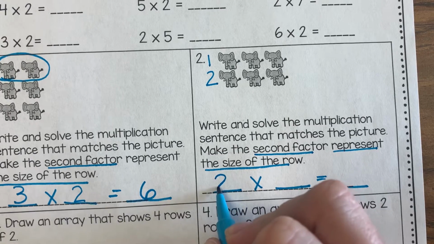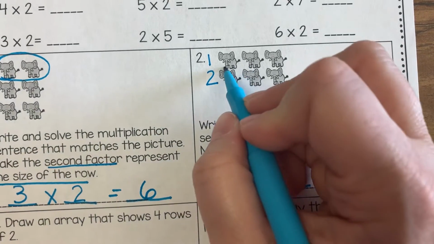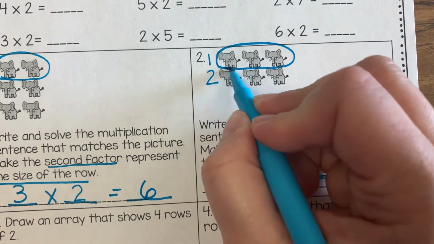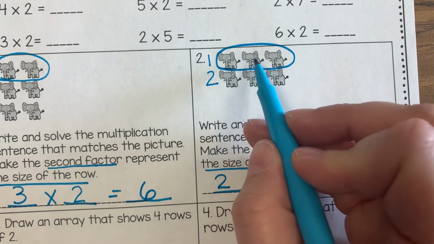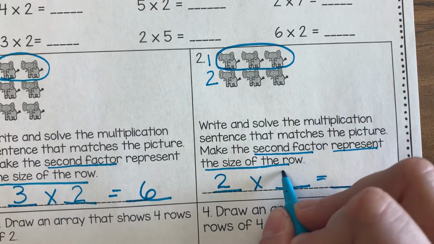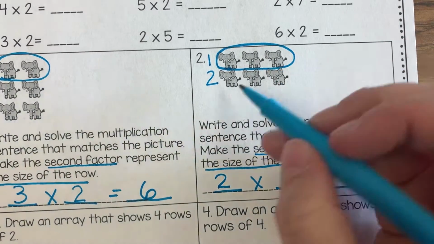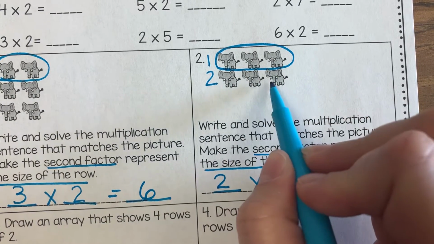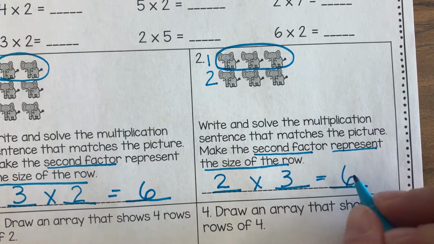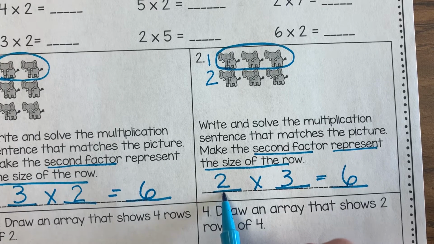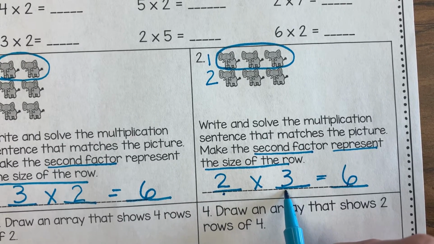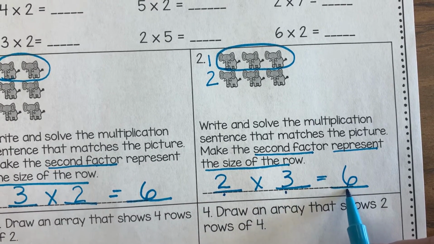So I have 2 rows times how many elephants are in each row. I have 1, 2, 3 elephants in each row. My total number of elephants is 6. This is the number of rows, the size of each row, and the total number of elephants.